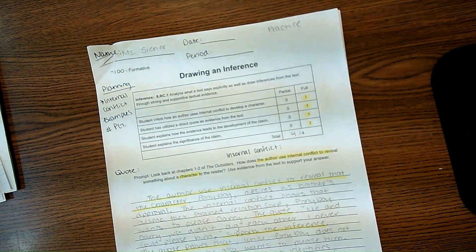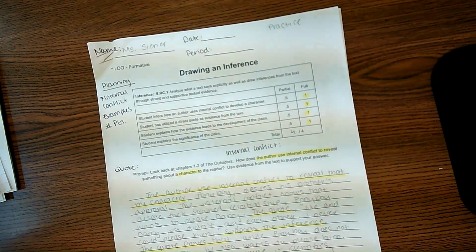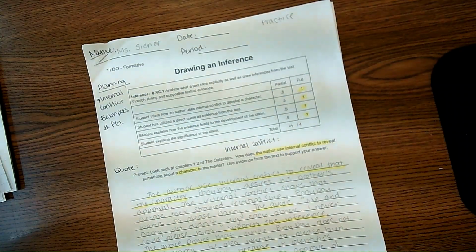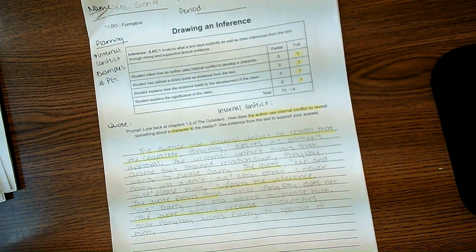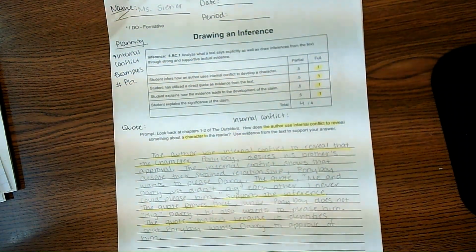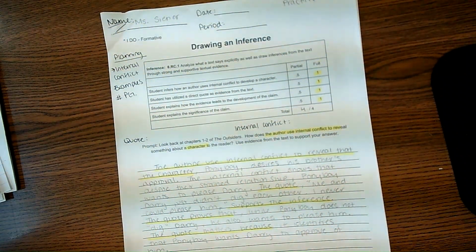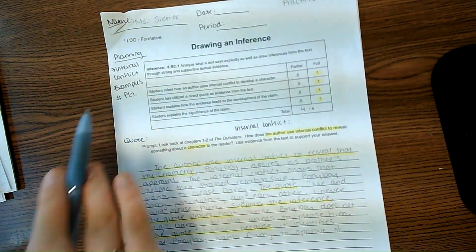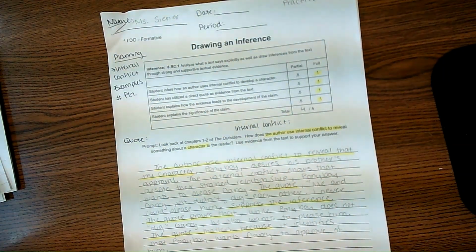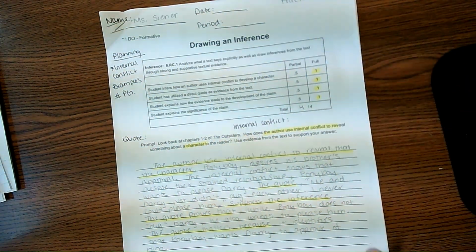Hi class, so today I'm going to model how to draw an inference. Our end goal is for it to look something like this. That way we are answering all parts of the question. We have our name, we have our planning done, we've reviewed it, we know that it's going to score 4 out of 4. So let me model this for you.